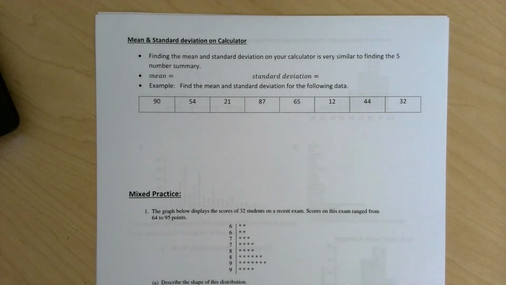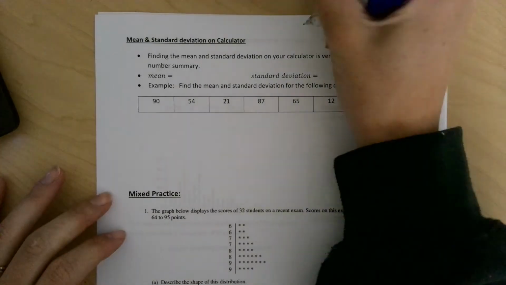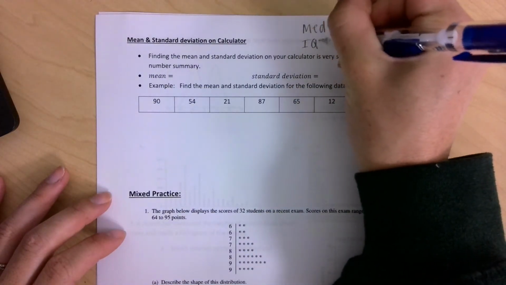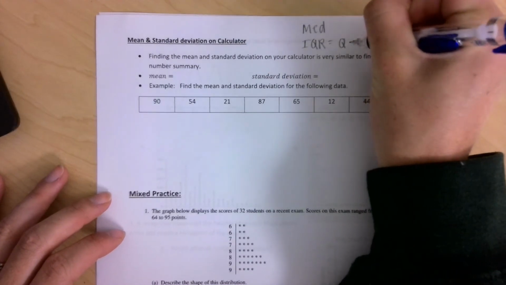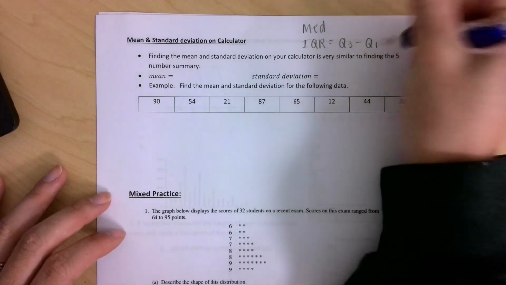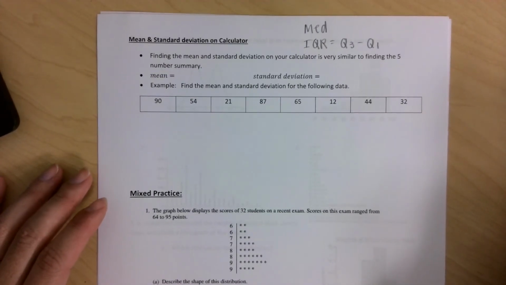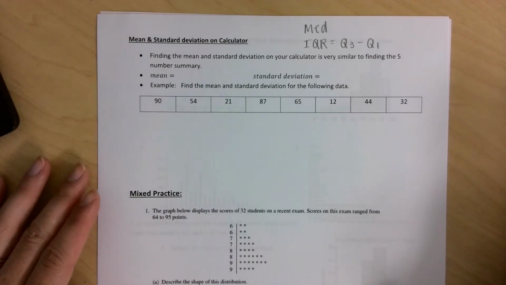So far we've learned how to do quite a bit on our calculator. We know how to find the median, and we know how to find the IQR by finding our Q3 and our Q1. We haven't exactly talked about how to find the mean and standard deviation yet, so I want to make sure we talk about how to find those on our calculator.